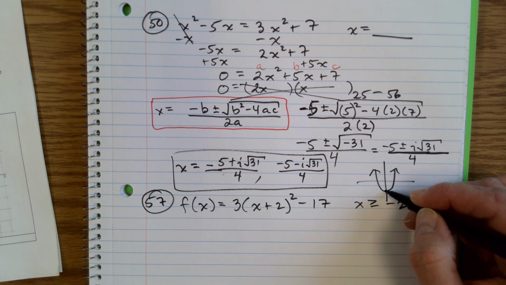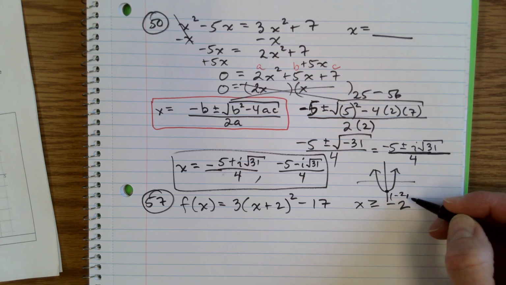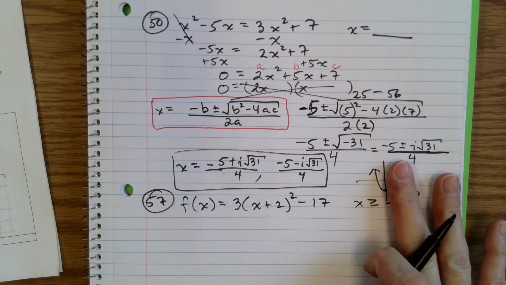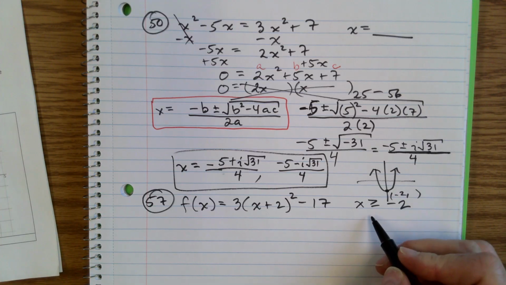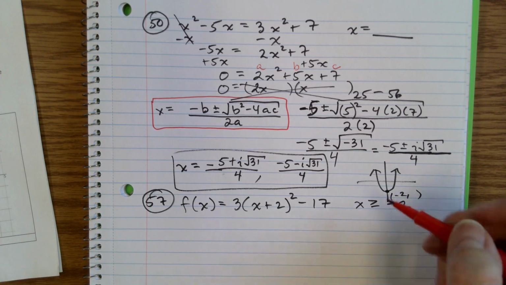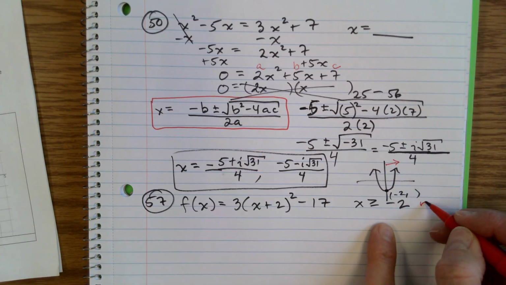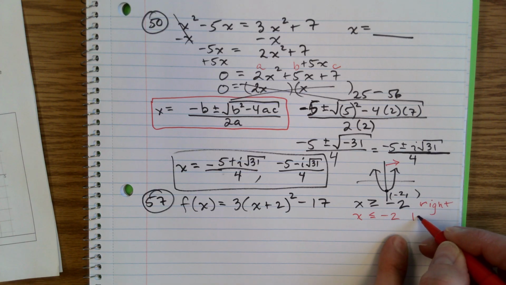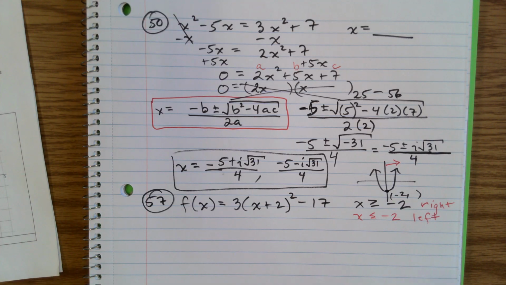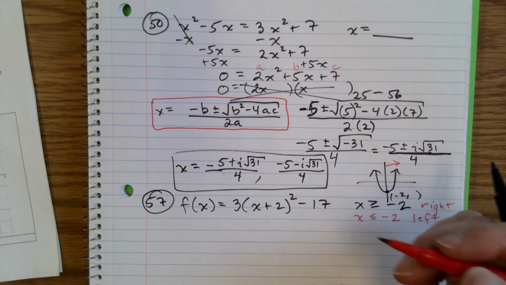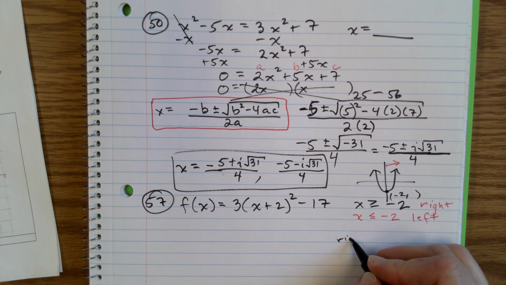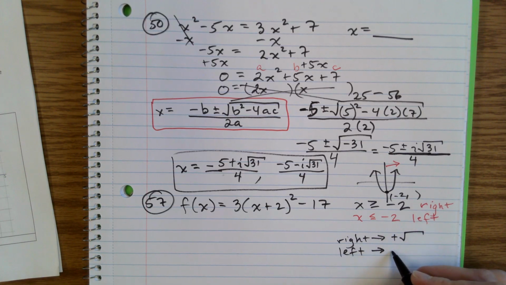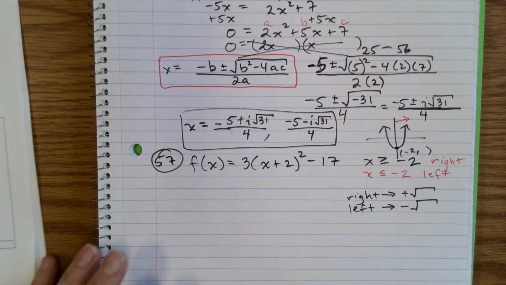That means negative 2 must be where the vertex is. So that's going to be negative 2 comma something. We cut off half of it. We either take the left half or the right half. And then it's one-to-one and we can find its inverse. So if x is bigger, it means we're taking the right half. This is the right side. If x is less than your number, then you're taking the left side. The right side gives you as an inverse the positive square root, and the left side gives you as an inverse the negative square root. So let's do that here.